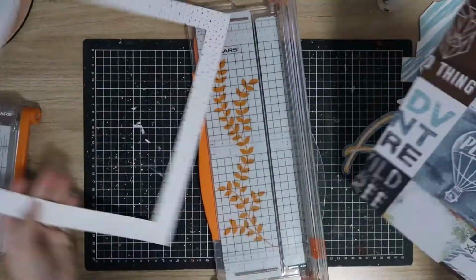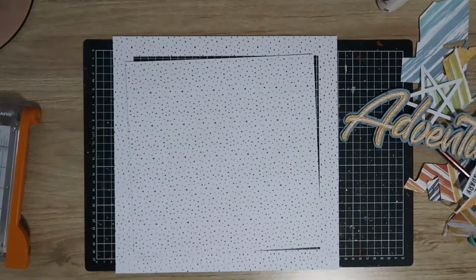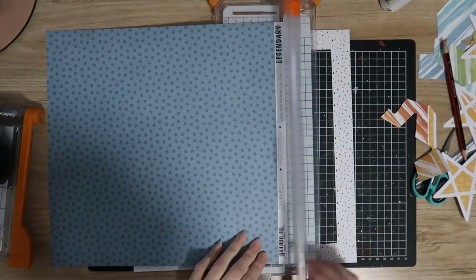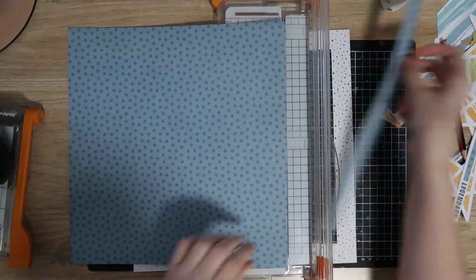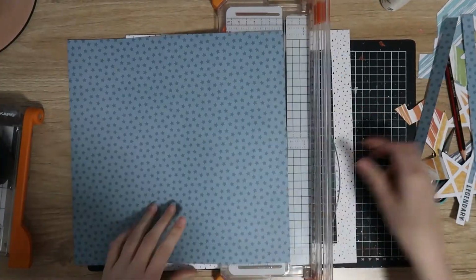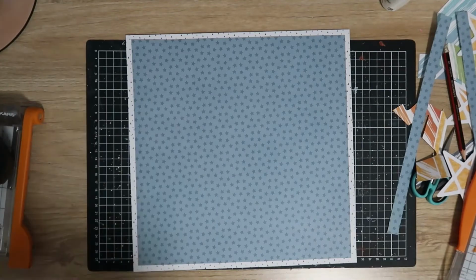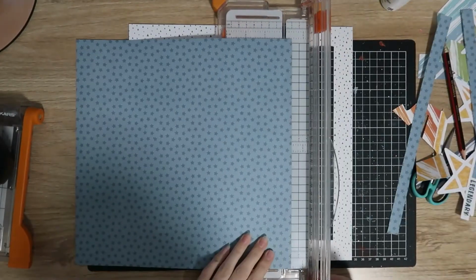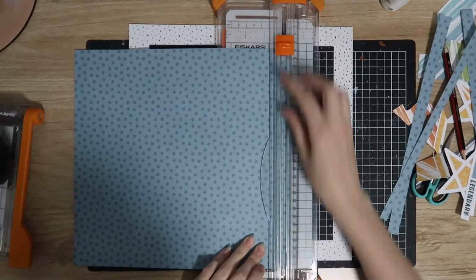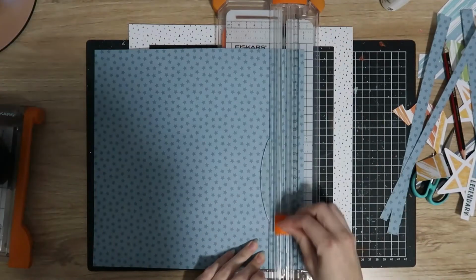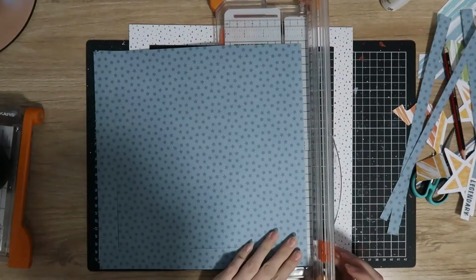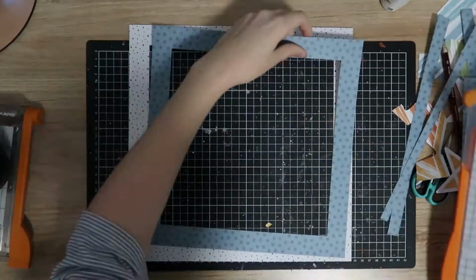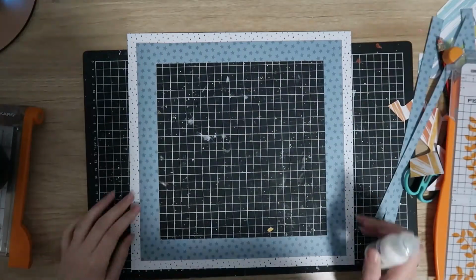This paper I am taking now is called Epic Tales. I have cut out the center because I don't want to waste any of the beautiful paper in this collection. I just adore it, so I keep every scrap I possibly can. And I'm going to just trim off I'd say about 3/4 of an inch off 2 sides of this Offbeat pattern paper. So I just want it to sit just inside the first paper, just like that, a bit of a frame effect.